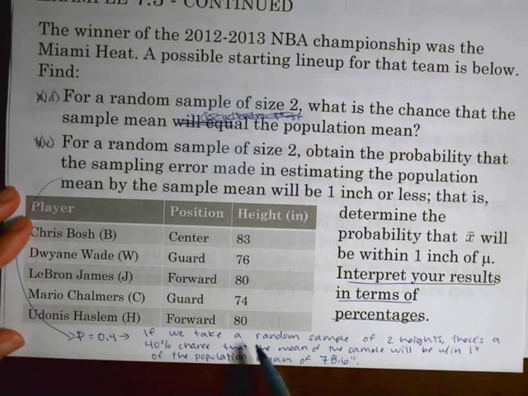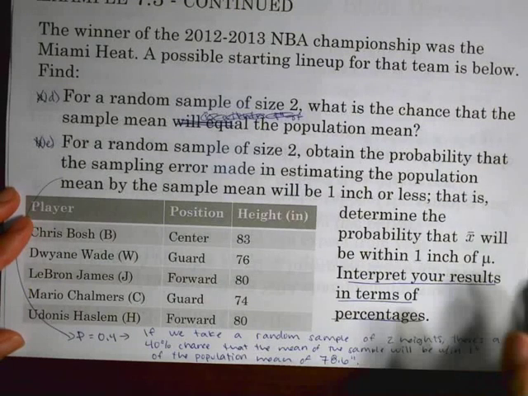Okay, so in words, that's what that means. The probability is 0.4, so our random sample of 2 has a 40% chance of being within 1 inch of the population mean.